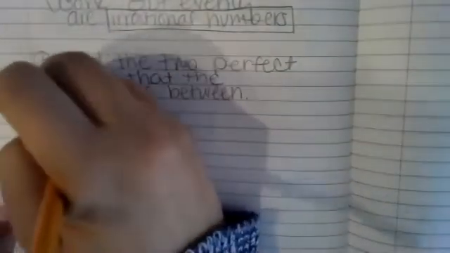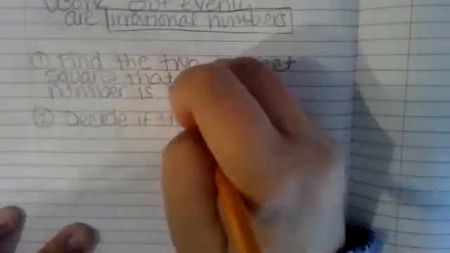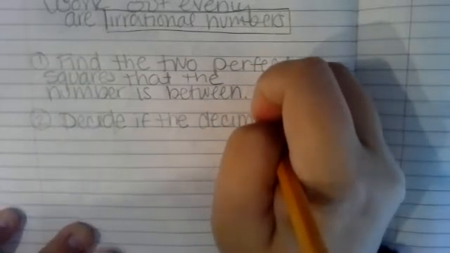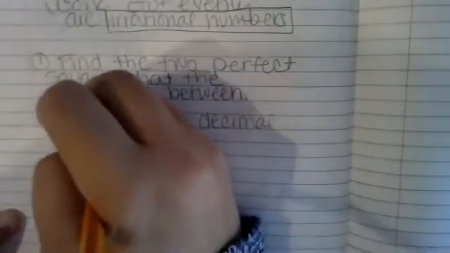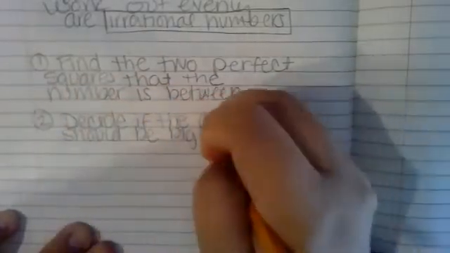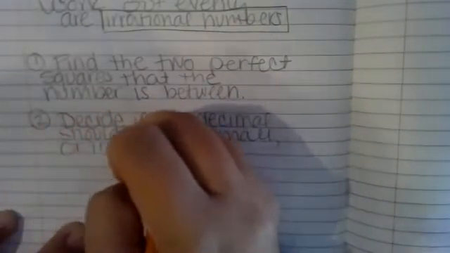To decide if the decimal should be big, small, or in the middle.